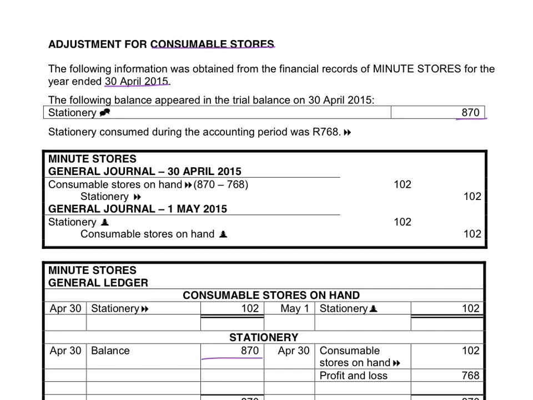That means that every time we bought stationery, we debited stationery, credited bank, debited stationery, credited creditors control. So according to us, the total expense at the end of the year is 870. Then they tell us that we've only consumed stationery worth 768. That means we didn't use all the stationery that we had available.